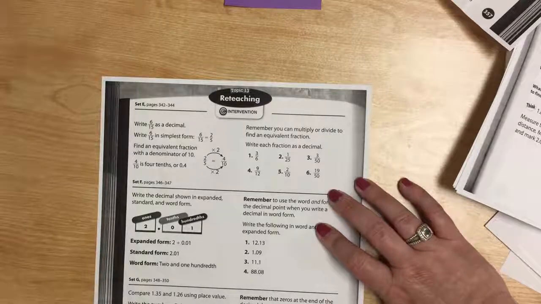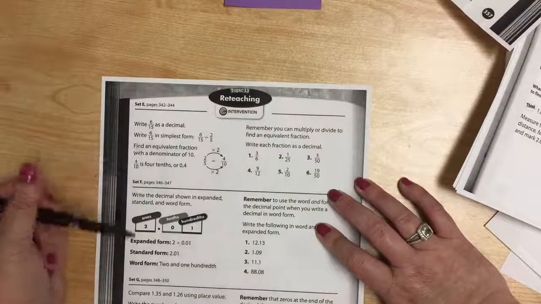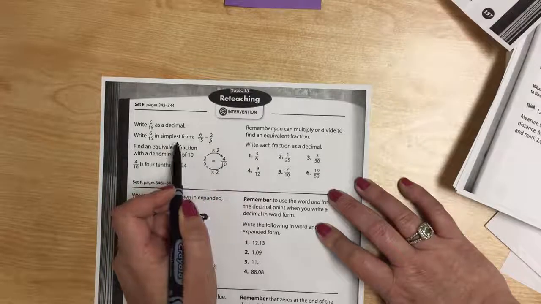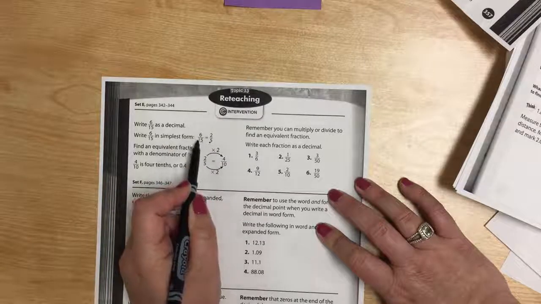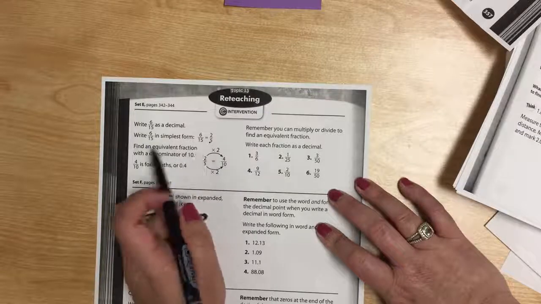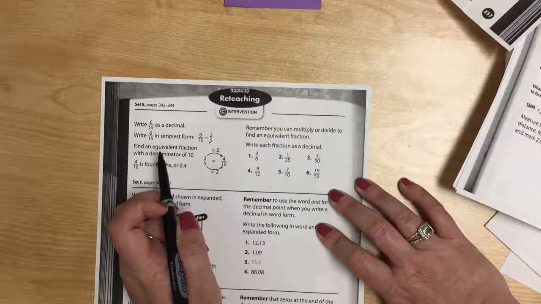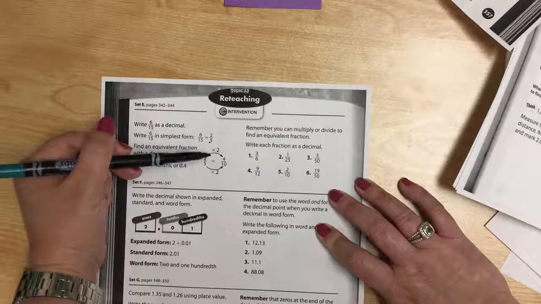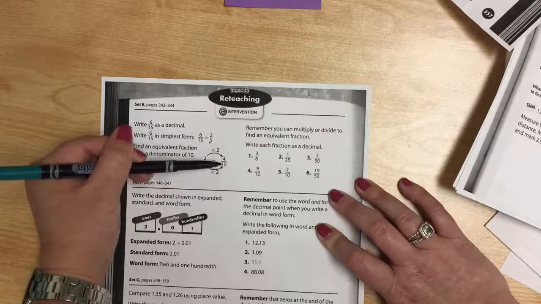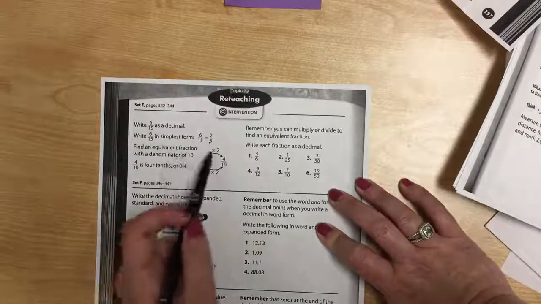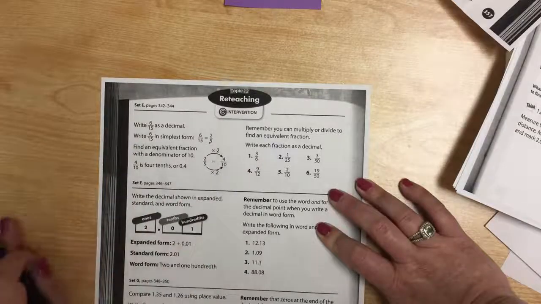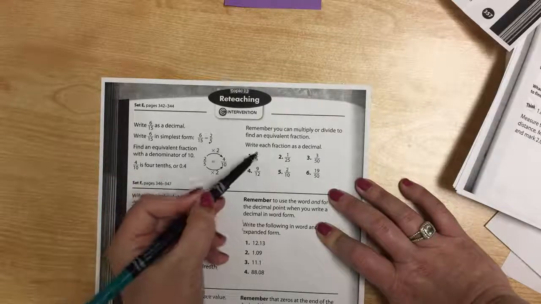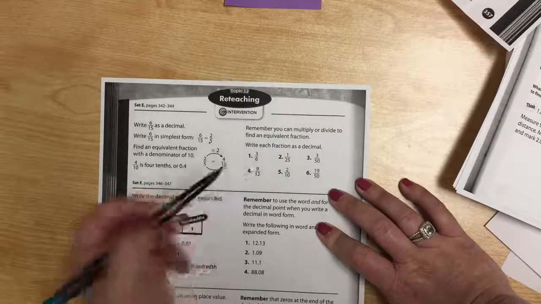So 6/15 needs to be reduced to its simplest form, which in this case is 2/5, because 6 and 15 both have a factor of 3. Now that I've got 2/5, I have to re-multiply by a new number to get a denominator of 10. They did it times 2, which makes it 4/10, which then makes it 0.4. So now we have to do that here for 3/6.